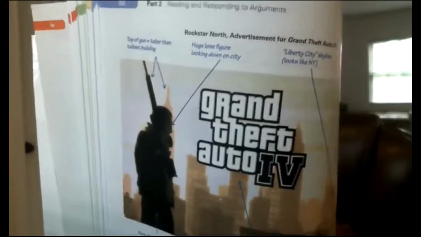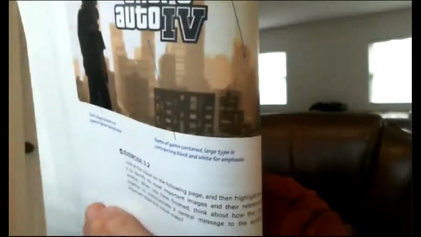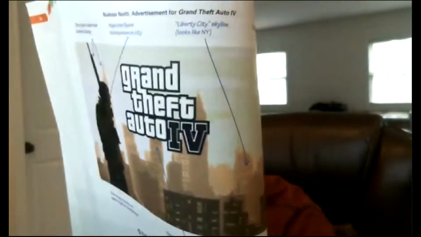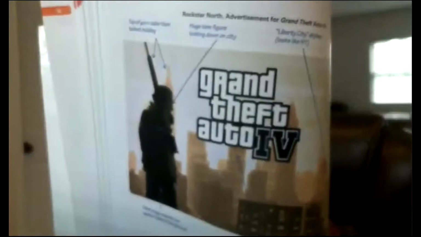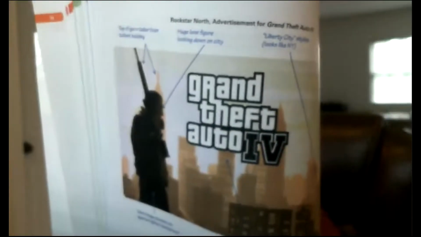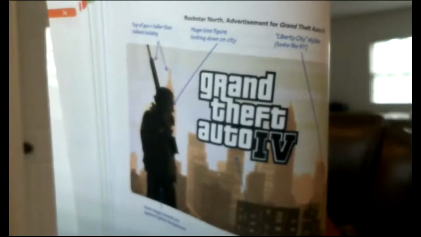The city, of course, is suggested to be New York, as it has several famous New York landmarks that can be easily identified through the haze, despite the fact that it's actually called Liberty City.